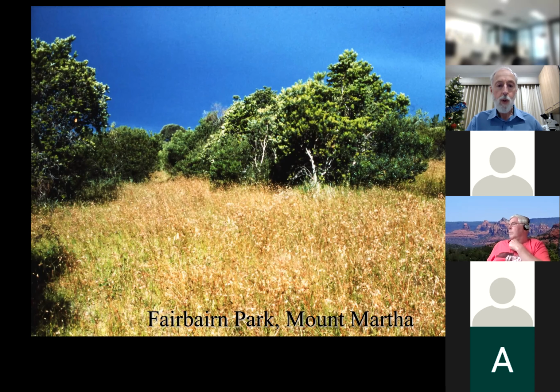And here is the first one, Fairbairn Park, Mount Martha, before Mount Martha became much more residential. Fairbairn Park is just an amenity reserve with some remnant vegetation in it, but not the natural sort of native vegetation.